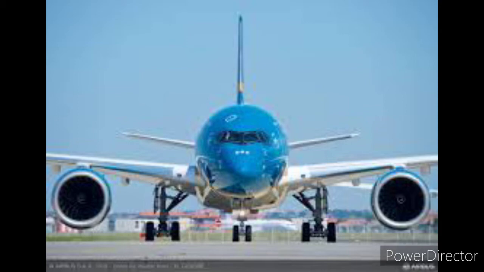Typically fuel cost is about 30% to 50% of the ticket cost. So it would be helpful if any airliner is able to purchase more fuel efficient planes.